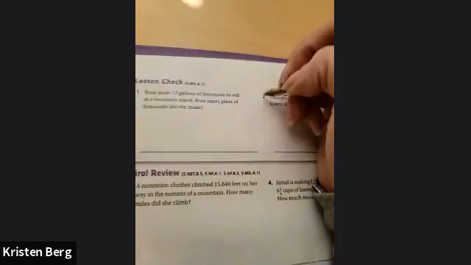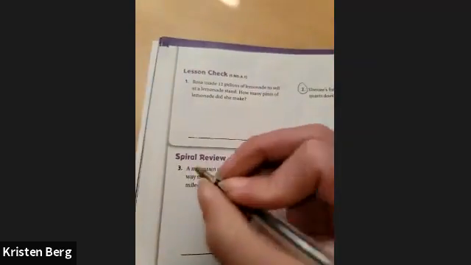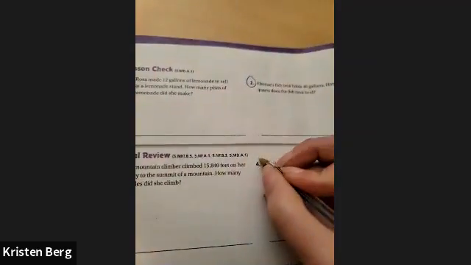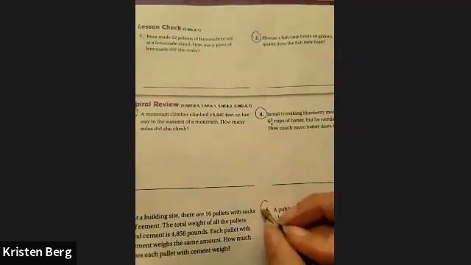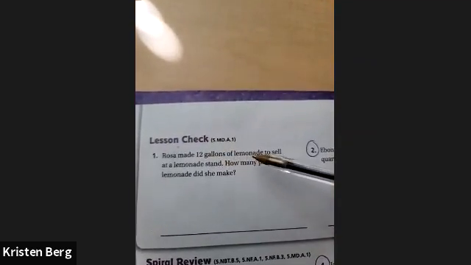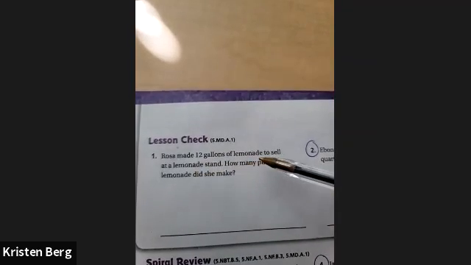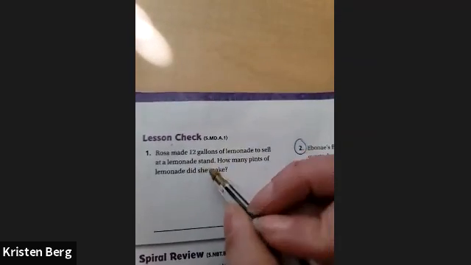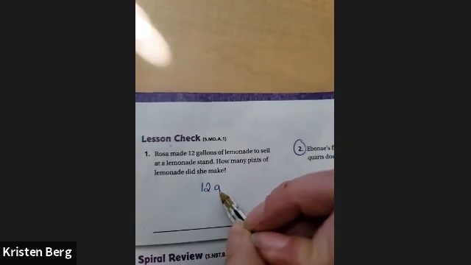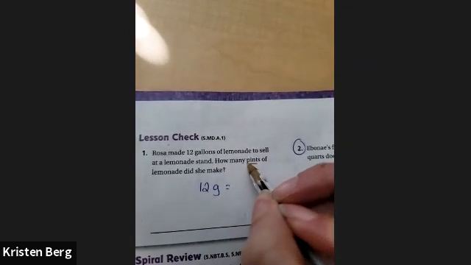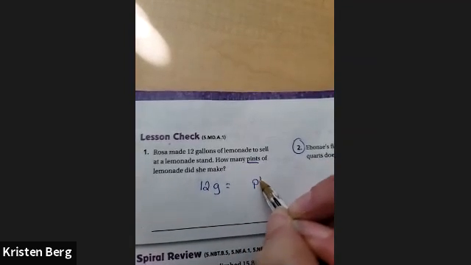All right. On the back of this, you are just going to do 2, 3, 4, and 6. And I'm going to do number 1 with you. It says Rosa made 12 gallons of lemonade to sell at the lemonade stand. How many pints of lemonade did she make? So that would be 12 gallons, and it's asking how many pints is that?